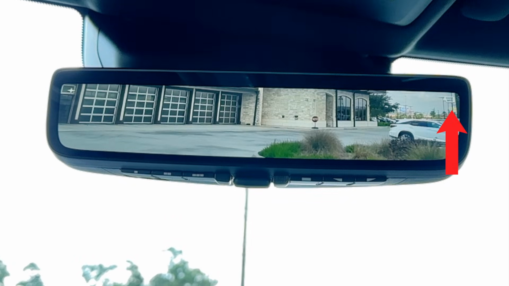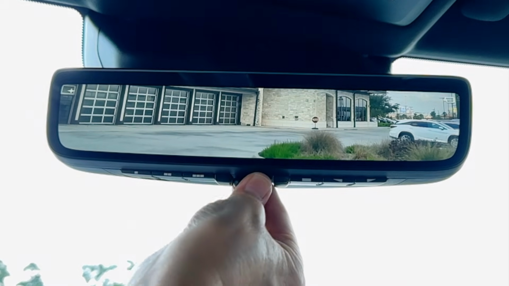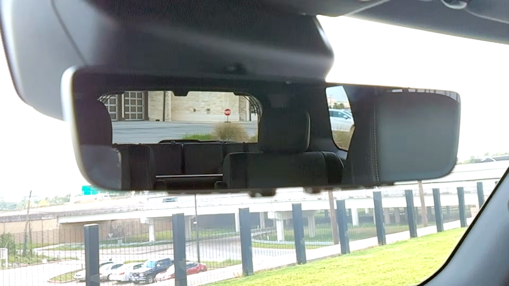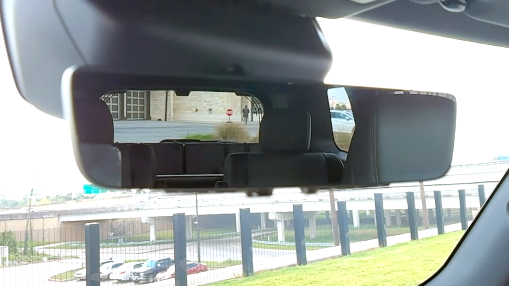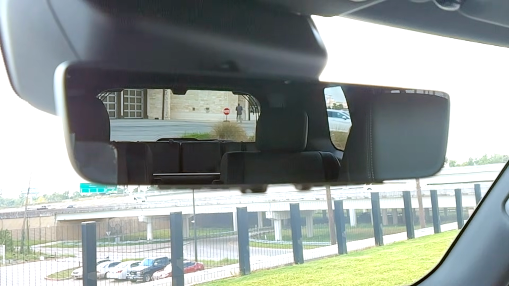Notice on the top right-hand corner of the mirror, you'll see a small camera icon, just as a reminder that you're currently using the camera view for your digital rear view mirror. Of course, the biggest bonus for having a digital rear view mirror is that you're not going to see the headrests or rear cabin passengers like you will on the optical mirror view.